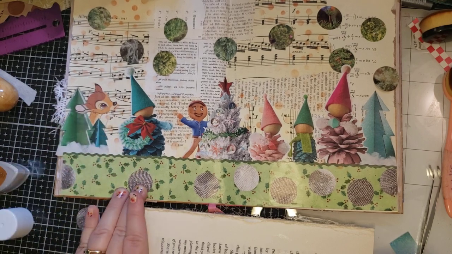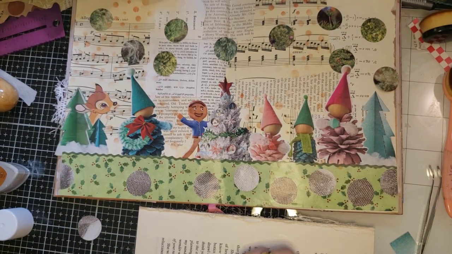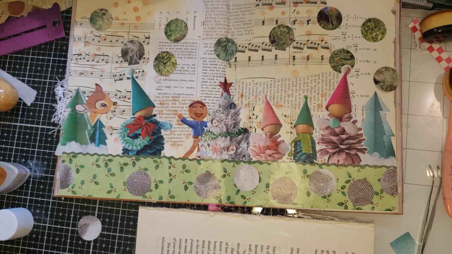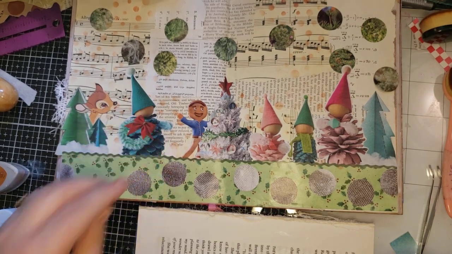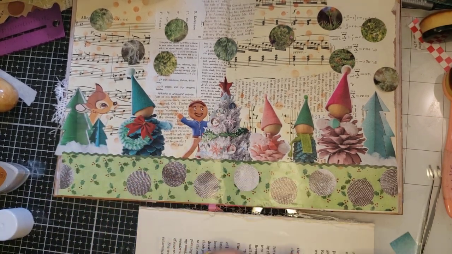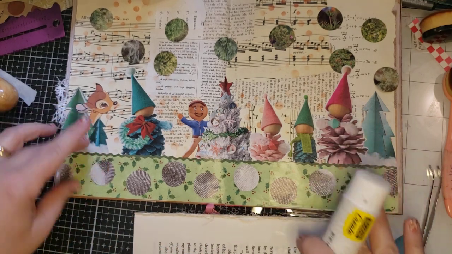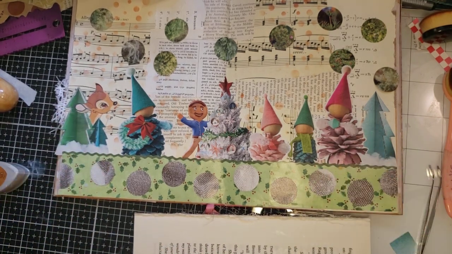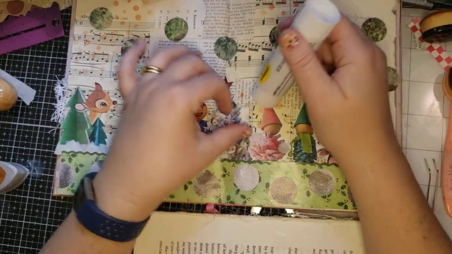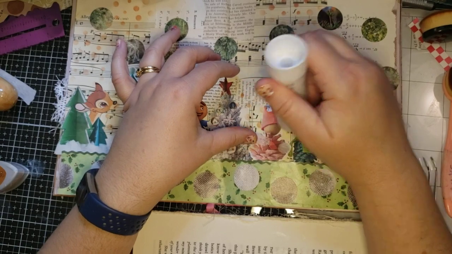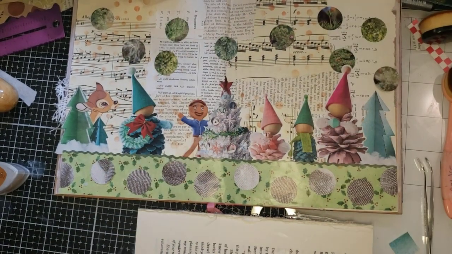So now I kind of see that's sort of in the middle. Not going for perfection. It's going to be perfectly imperfect. I mean, come on, we've got these lines going down there. All right, and glue. Oh, let's see, now we're back to a very neutral background again. Now I've got a scene going.